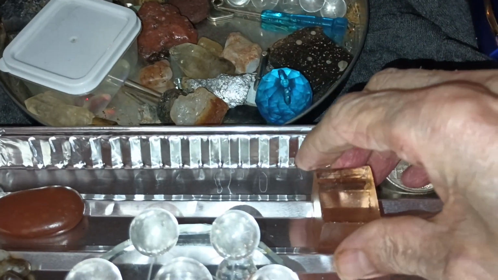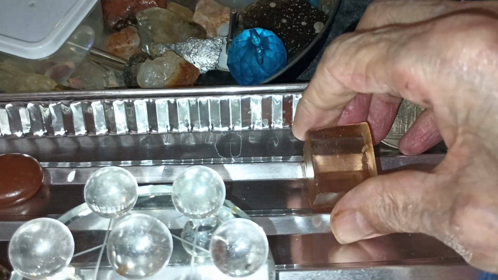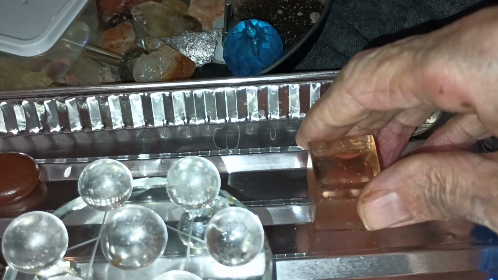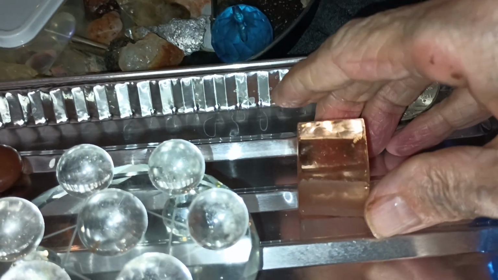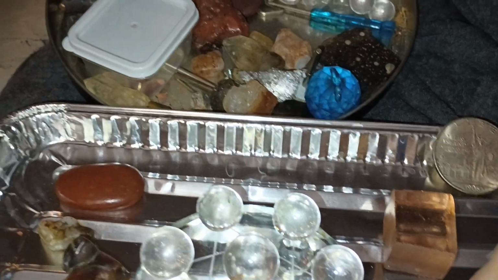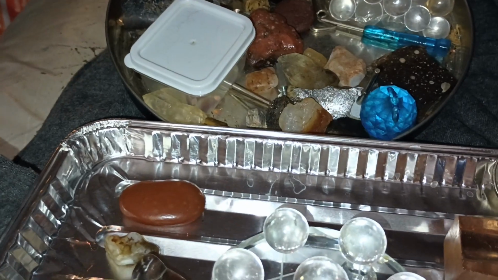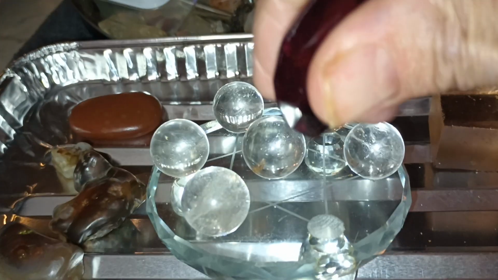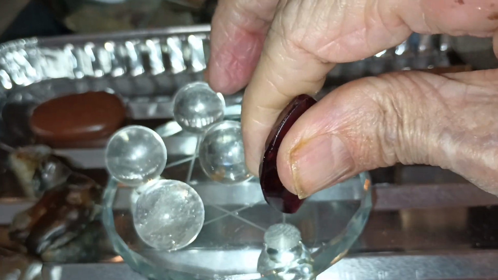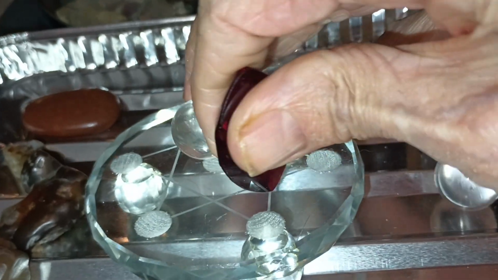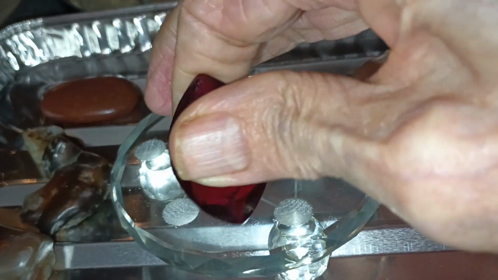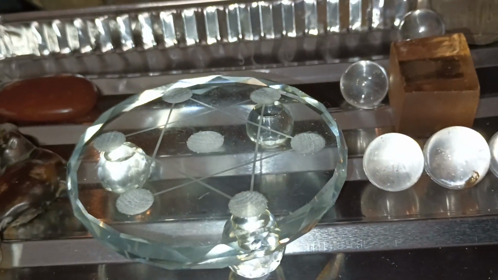Okay, and you got to wipe it off. If you don't wipe it off, you don't know. Okay, but for instance, if I take my ruby and I come over here and I try to scratch my little table that this is sitting on, I can't scratch it. Okay, so it's not glass.